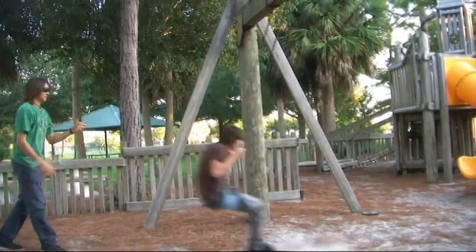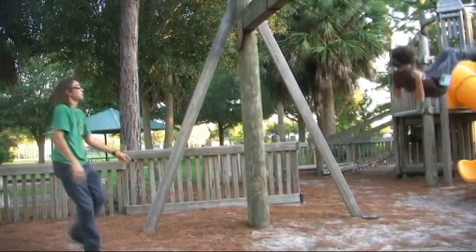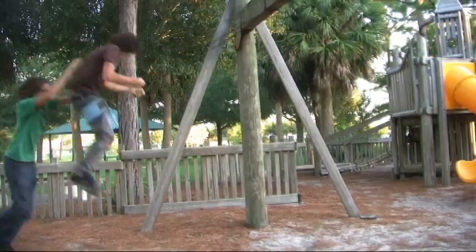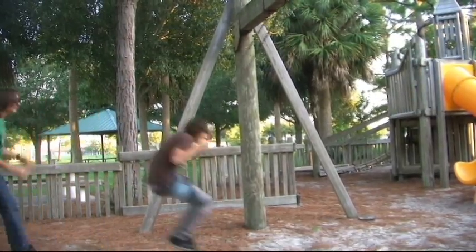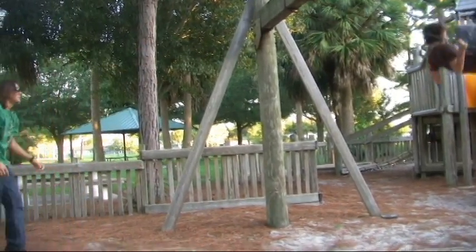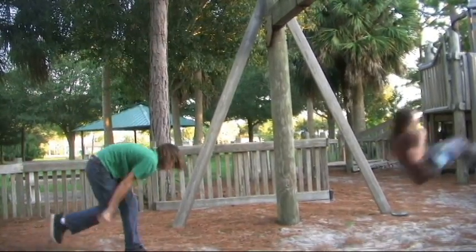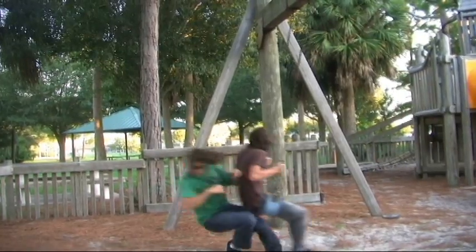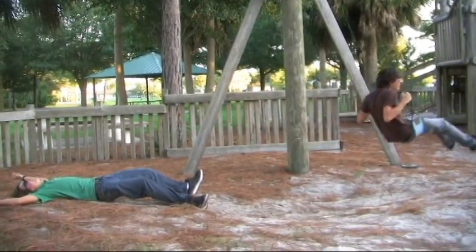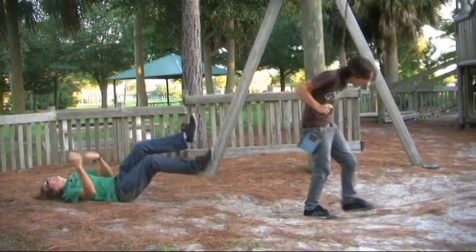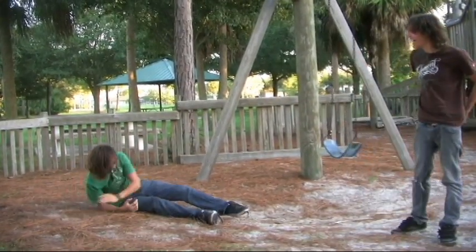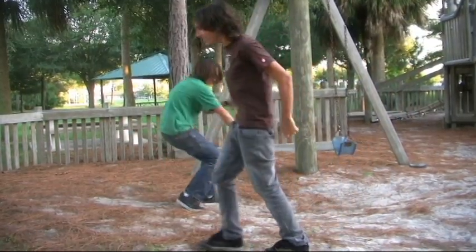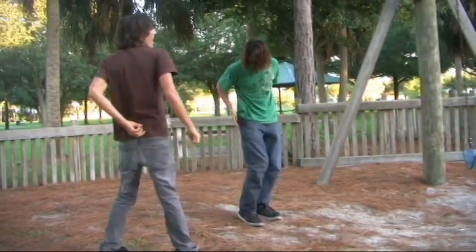There's two examples of Newton's third law coming into play here. The first one, Chris, force pulling down on the swing, and the swing pushing up on Chris. The second example, Rob pushing Chris, and Chris is pushing Rob. A third example, Chris is pushing force on Rob, and Rob's force is equally exerting force on Chris.